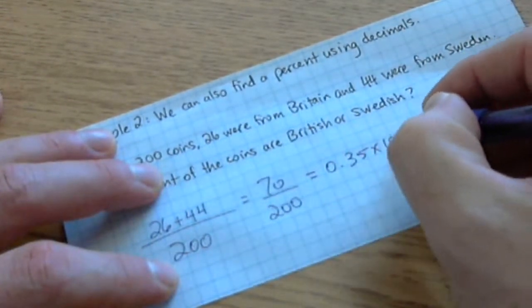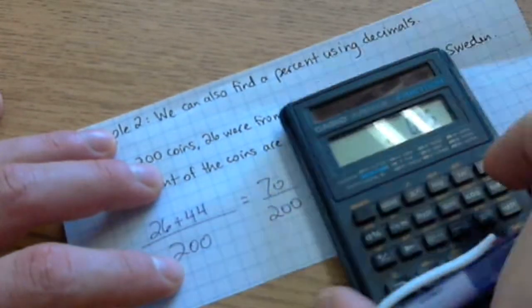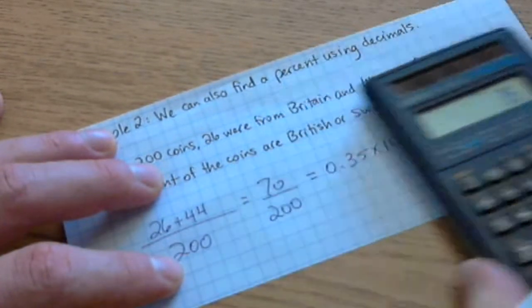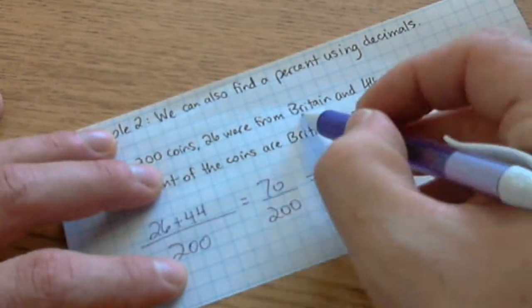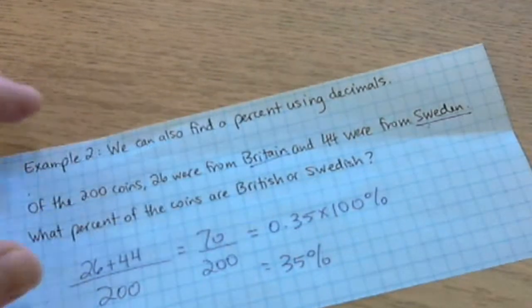And you can multiply that by 100%, which just means that that's 35% of the coins are British or Swedish.